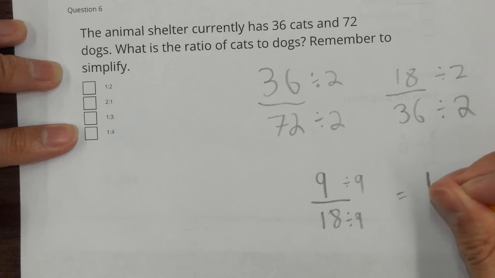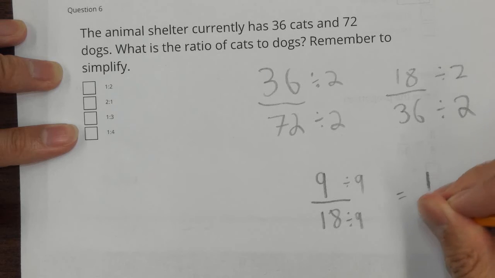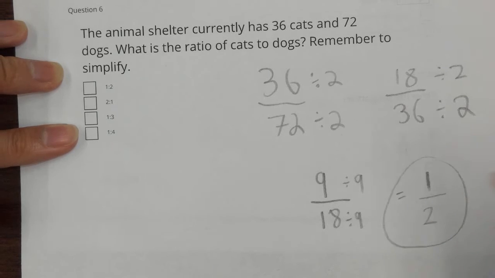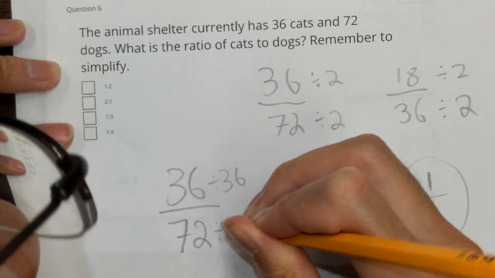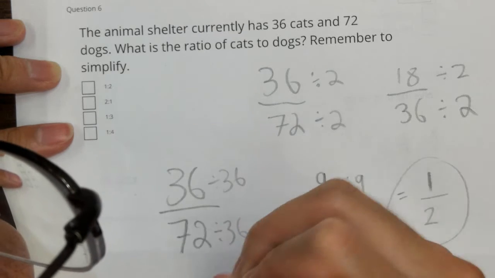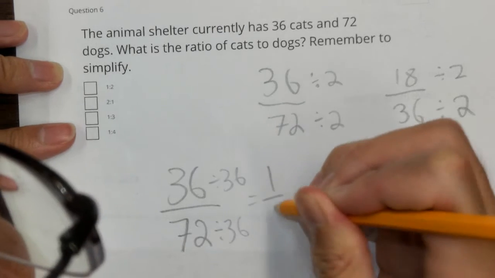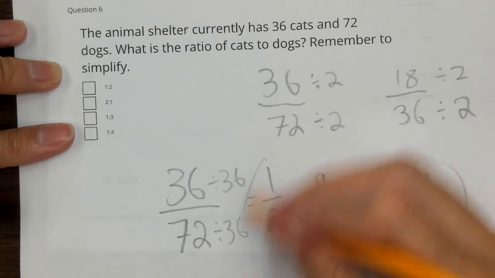So 9 divided by 9 is 1. 18 divided by 9 is 2. And that's 1/2. By the way, if in the beginning your brain was able to see it, don't worry if it wasn't. But if it was, then you could have gone straight to, I know 36 can be divided by 36, and you can actually divide 72 by 36. It's 1 over 2. As you can see, same thing.